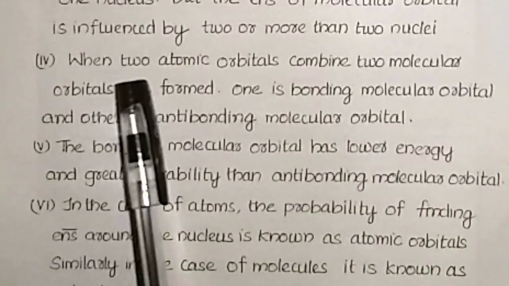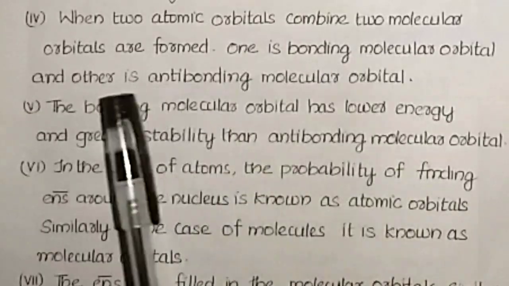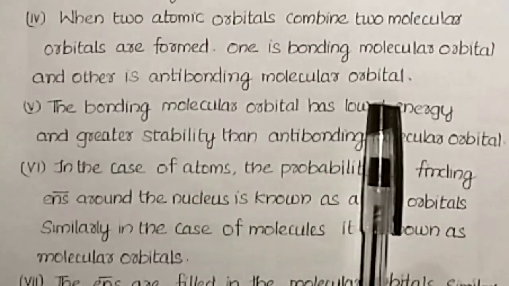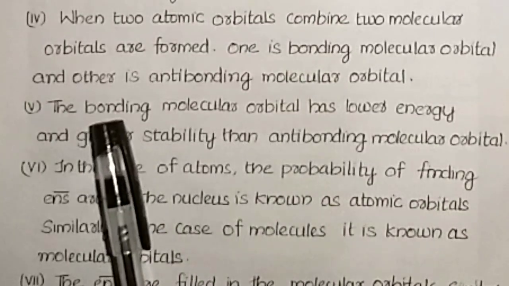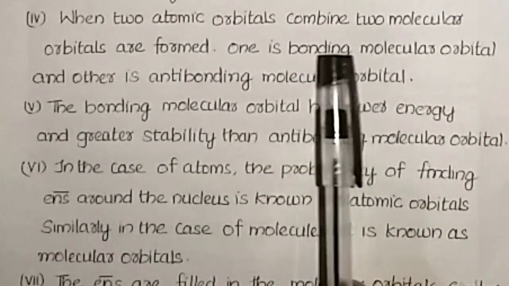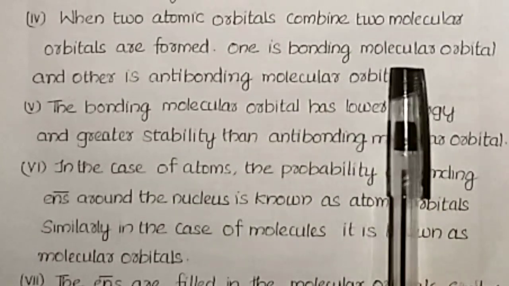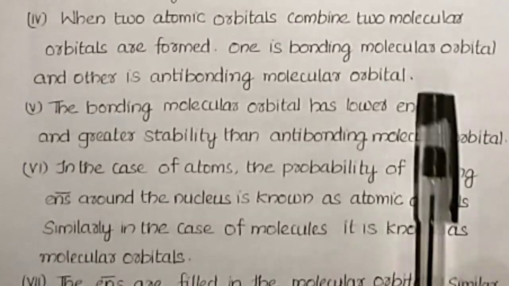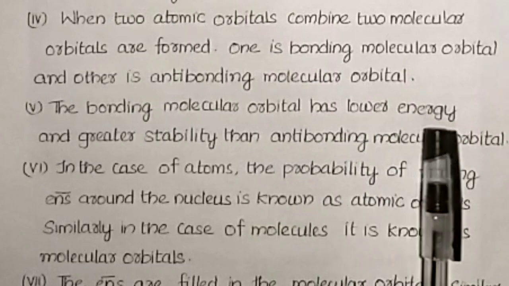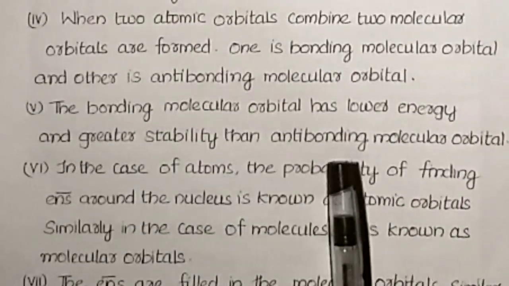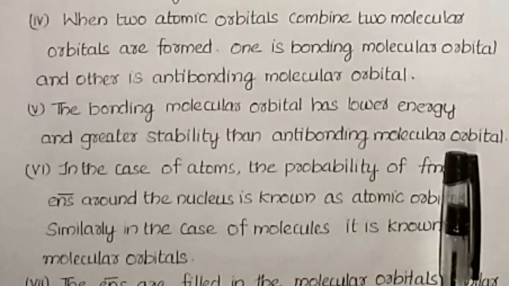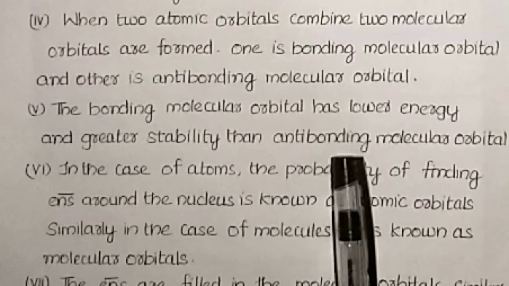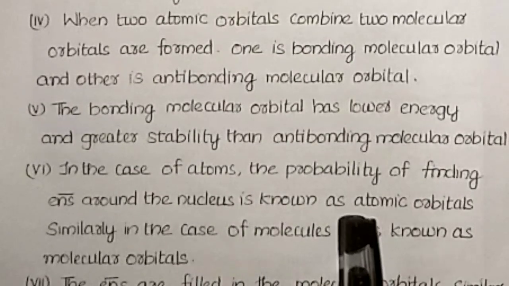Next point, when two atomic orbitals combine to form two molecular orbitals, one is a bonding molecular orbital and the other is an anti-bonding molecular orbital. The bonding molecular orbital has lower energy and greater stability than the anti-bonding molecular orbital. That means the anti-bonding molecular orbital has higher energy and less stability compared to the bonding molecular orbital.